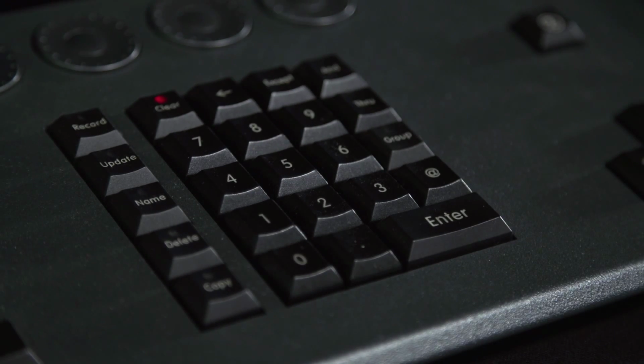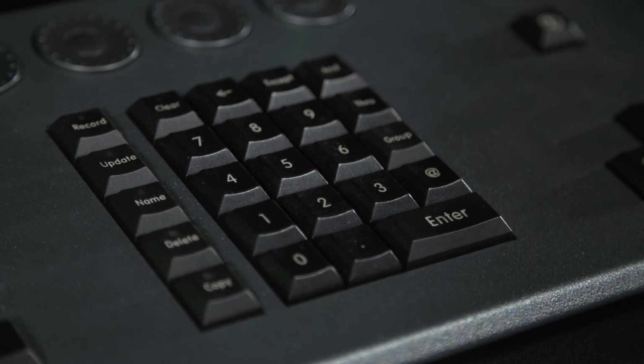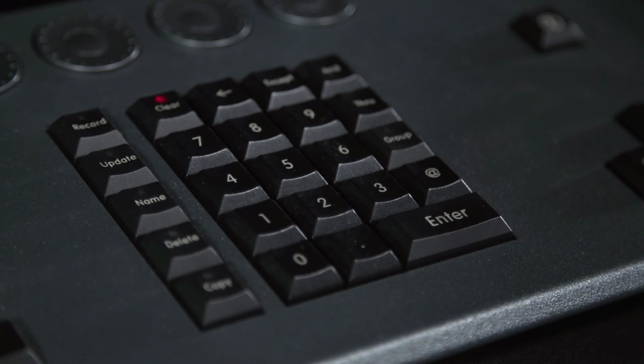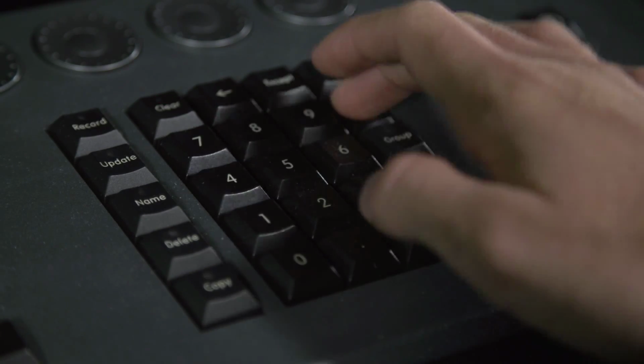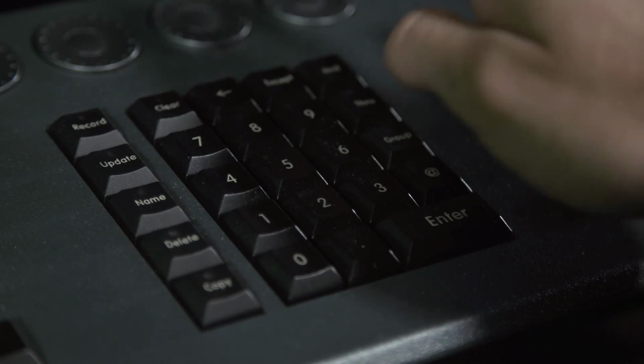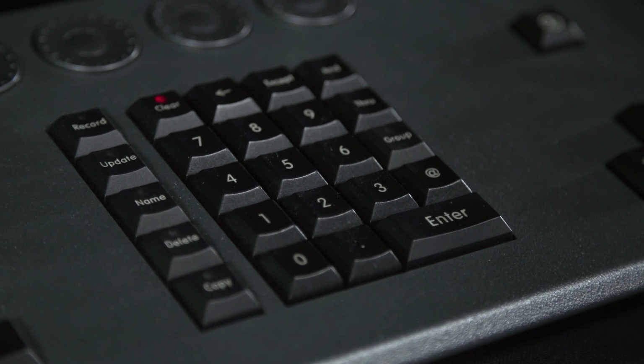The AND, through, and except keys can be used to control multiple intensities at the same time. For example, 2 and 3 at 75 enter sets channels 2 and 3 to 75%. 5 through 10 at 50 enter sets all the channels from 5 through to 10 at 50%. And 5 through 10 except 7 at 65 enter sets the intensity of channel 5, 6, 8, 9 and 10, but not 7 to 65%.